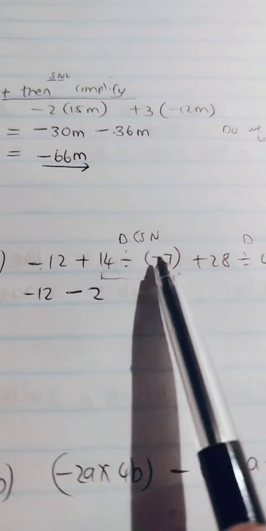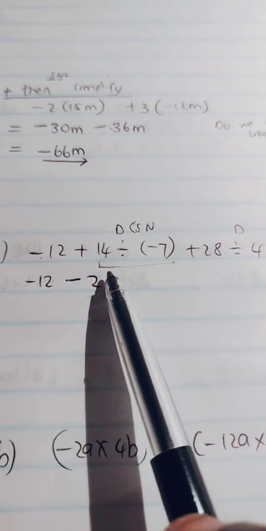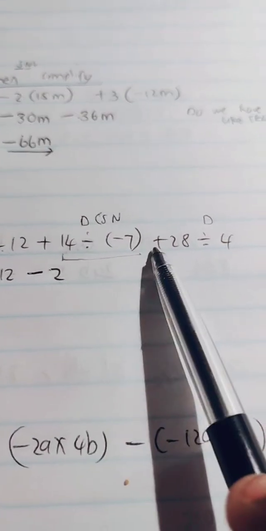So once again, positive divided by negative is negative. 14 divided by 7 is 2. So I have a negative 2. We are done with this division.